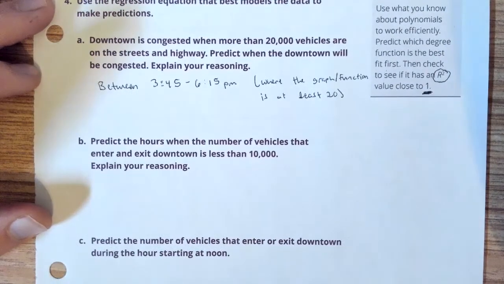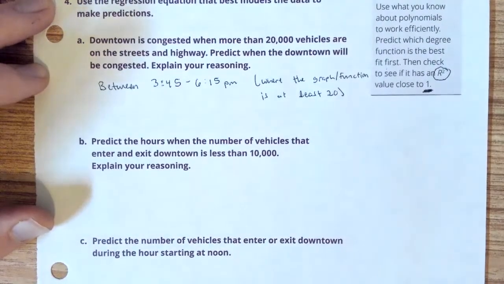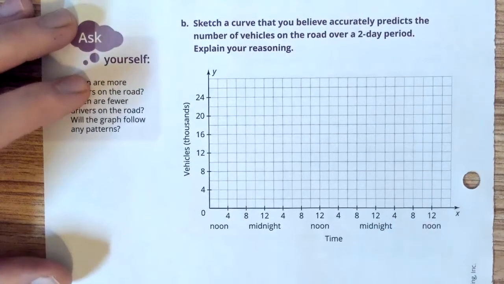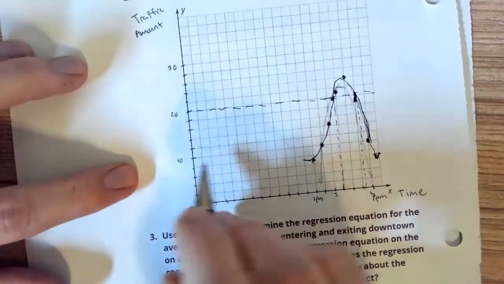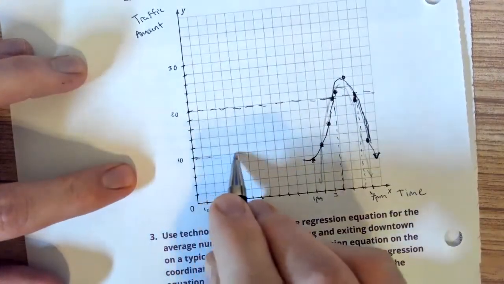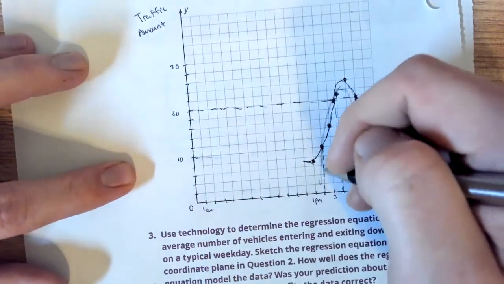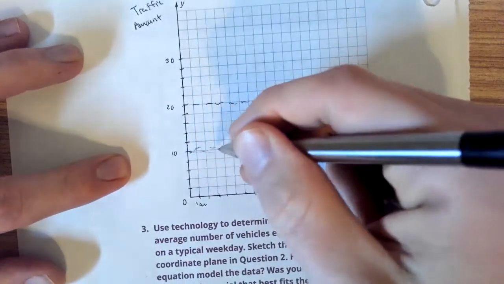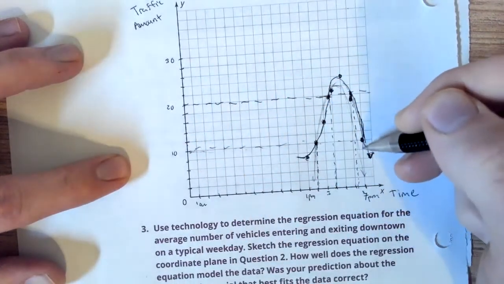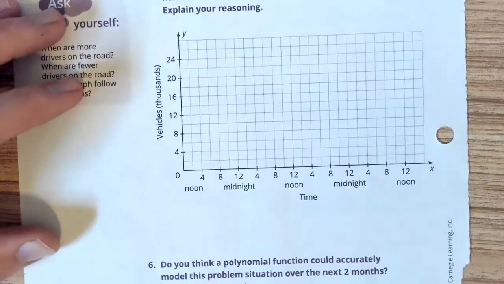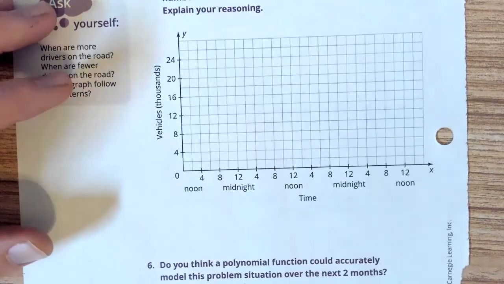Predict the hours when the number of vehicles to enter and exit is less than 10,000. So for 10,000, oops, that's the wrong graph. For 10,000, that's down here. Looks like that happens here at about 2 p.m. And then we're at fewer than 10,000, not until 7 p.m. Maybe I should say, actually, to answer that question, gosh, I'm getting confused where I'm at.